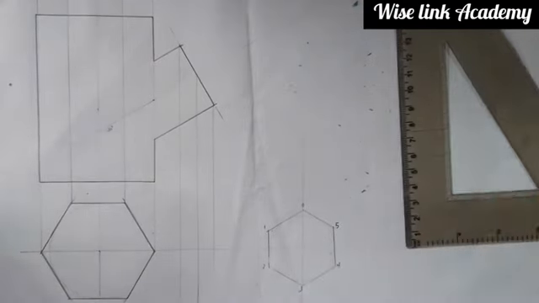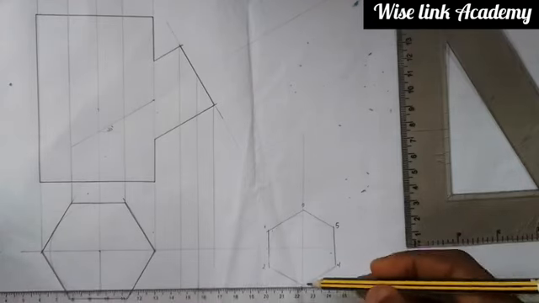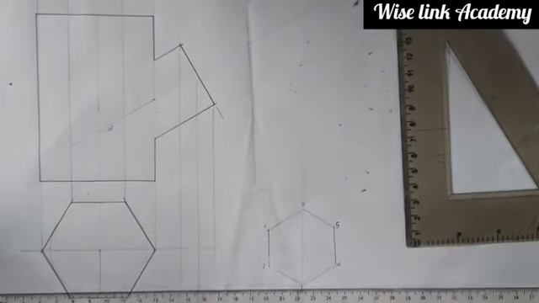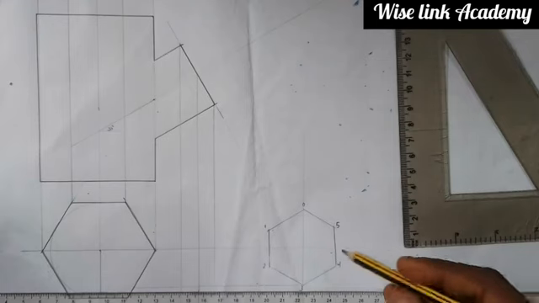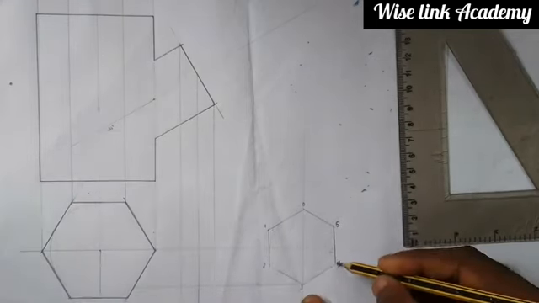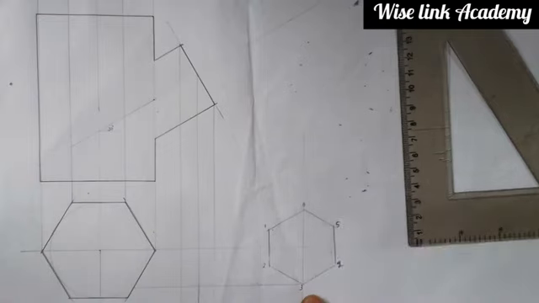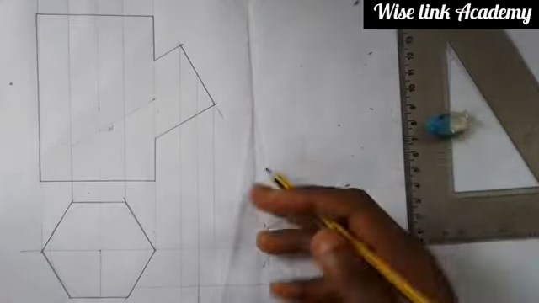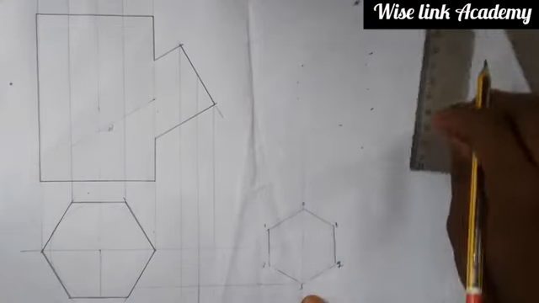So my next task is to project this line. Take this point down here. Can you see that? Sorry. 0, 1, 2, 3, 2, 1. Here becomes 1, 2, 1, and 0.